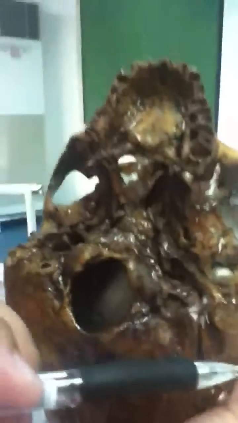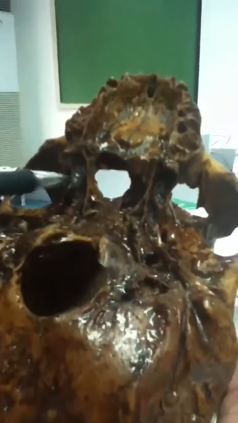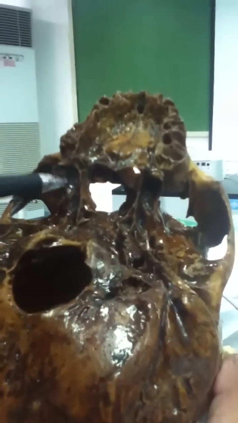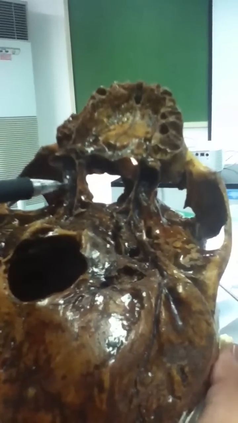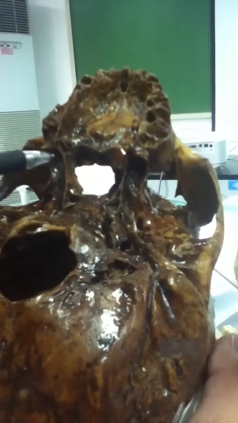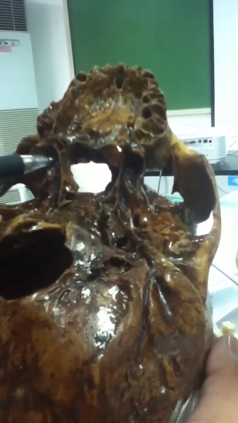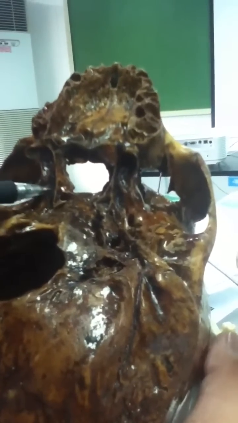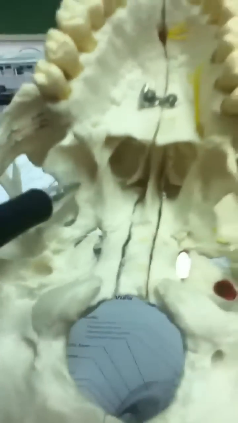Now, we have the scaphoid fossa and the pterygoid fossa. The pterygoid fossa is located in between the two pterygoid plates. Medial, lateral pterygoid plate, pterygoid fossa. Then you'll see this elevation. So ito yung naghahati sa pterygoid fossa and the scaphoid fossa.